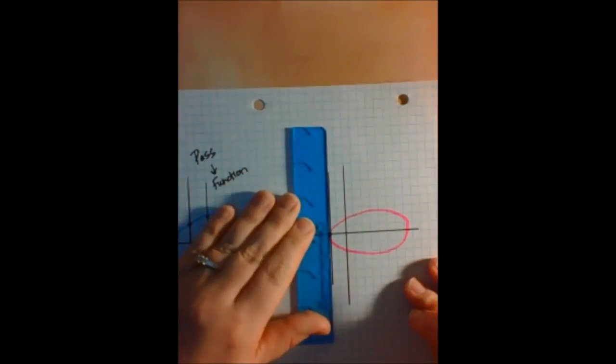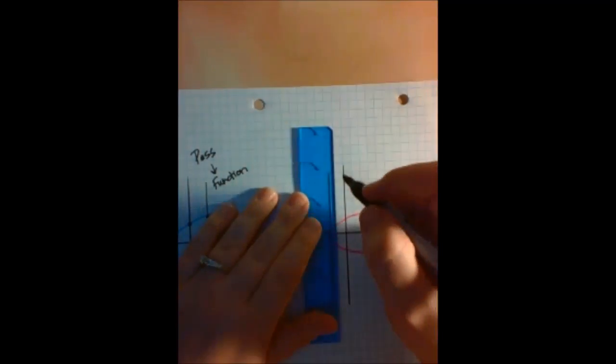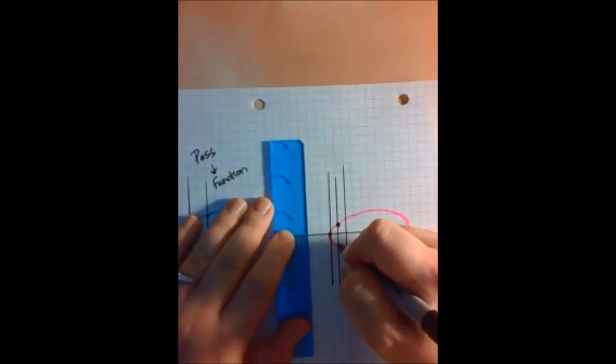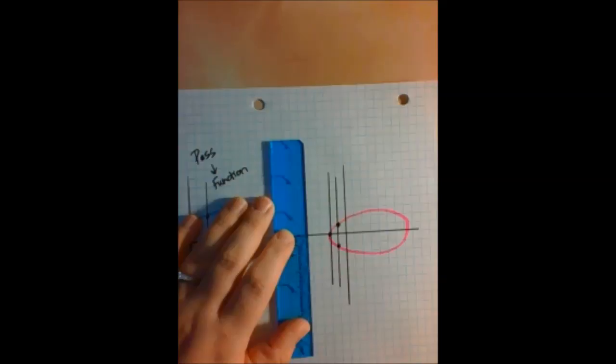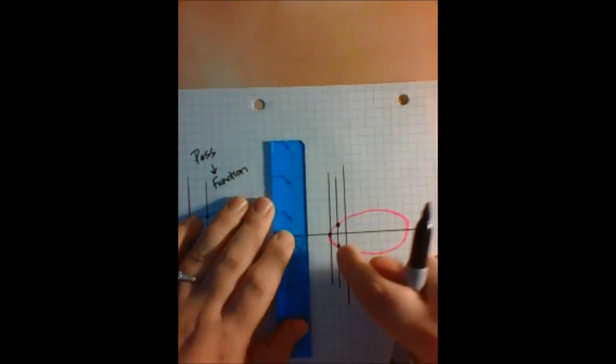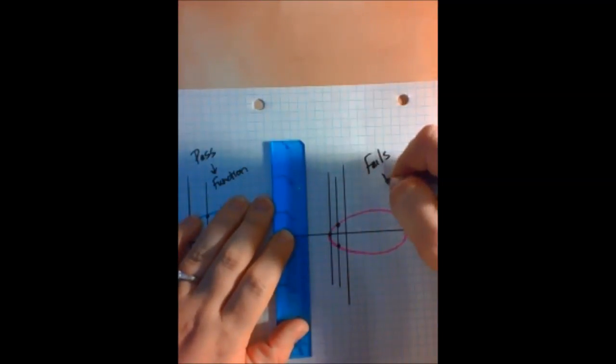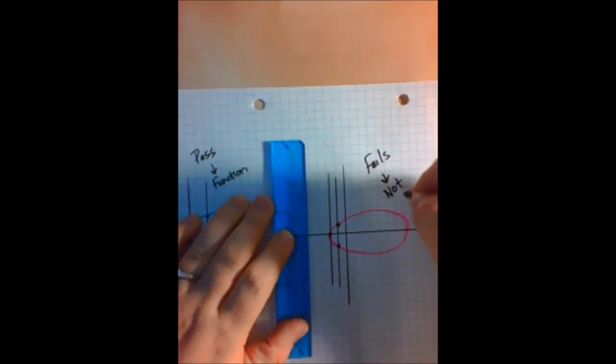But the second I move over to the right, draw my vertical line, how many times does it intersect? 1, 2 times it intersects the graph. If it ever crosses more than one time, there could be some where they cross 3 times. In this case, it crosses 2, and therefore it fails, and that means it's not a function.